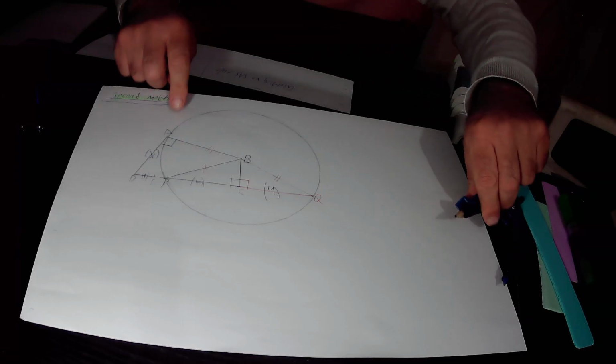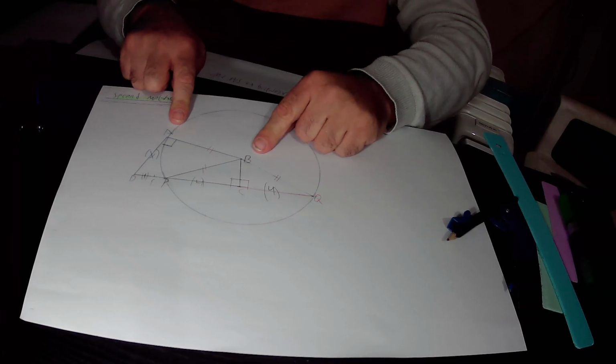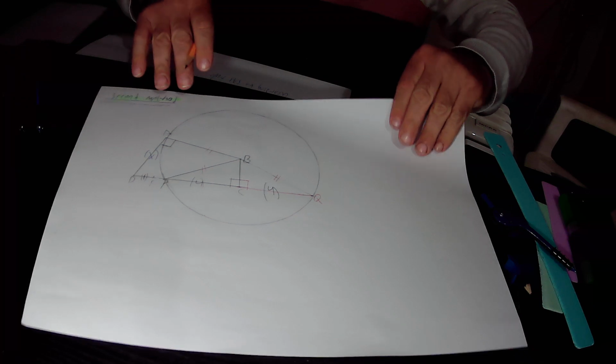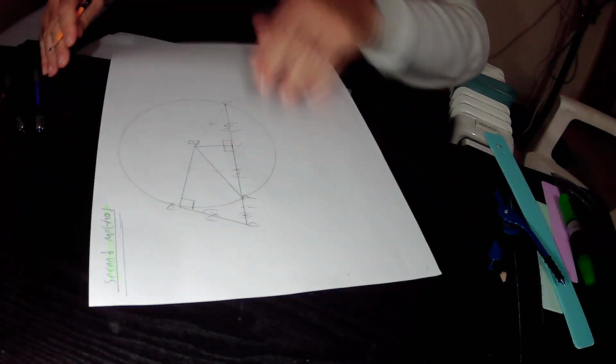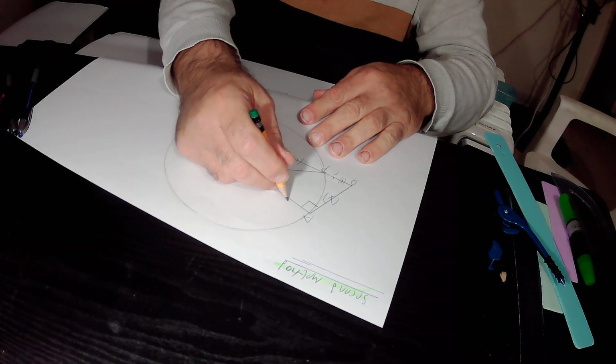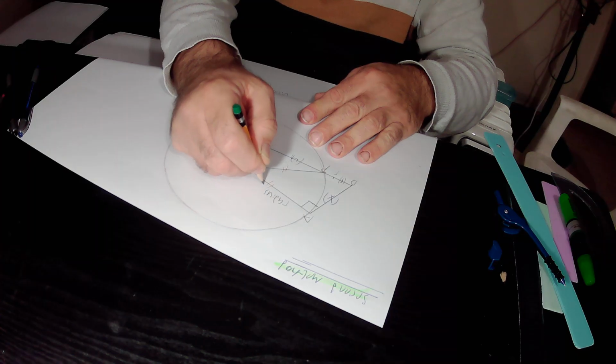So we define the radius AB as R. This is the radius of the circle, equal to R.